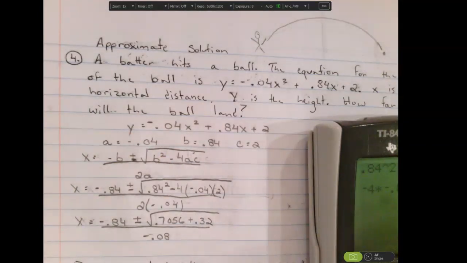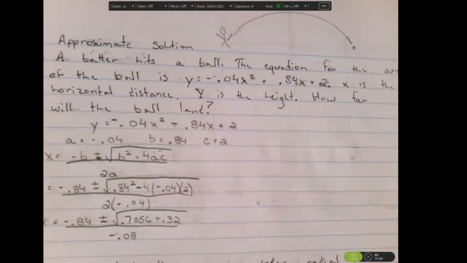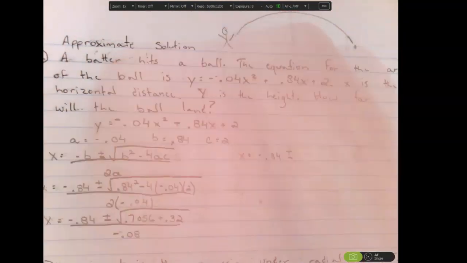All right, now I'm going to move up top here so we have a little more room to work with. Move it all up, so I'm going to have x equals negative 0.84 plus or minus.